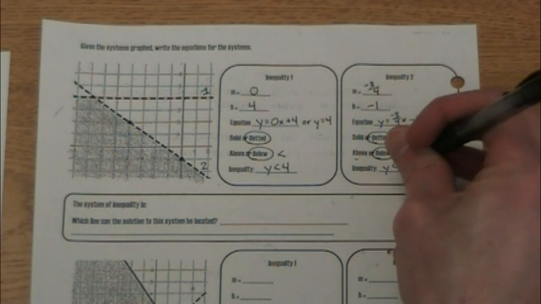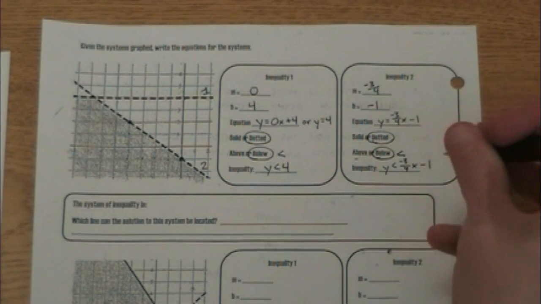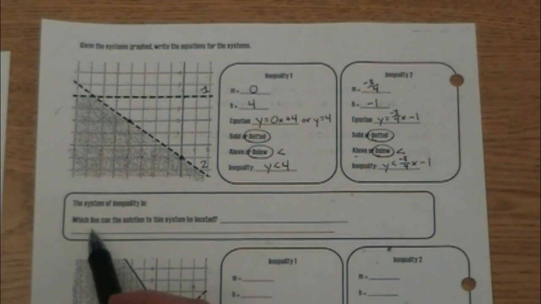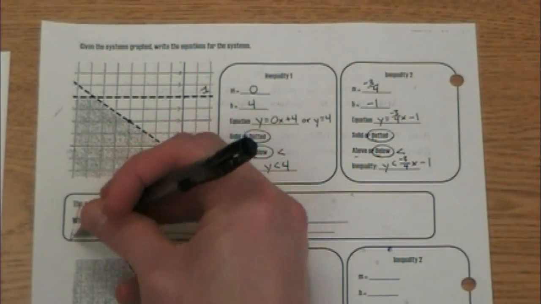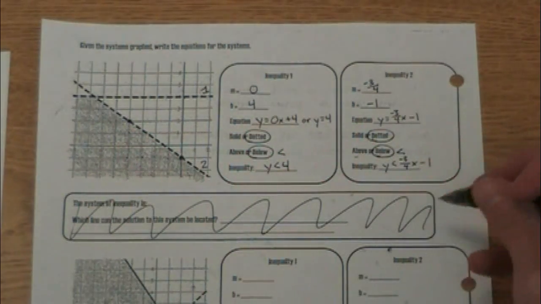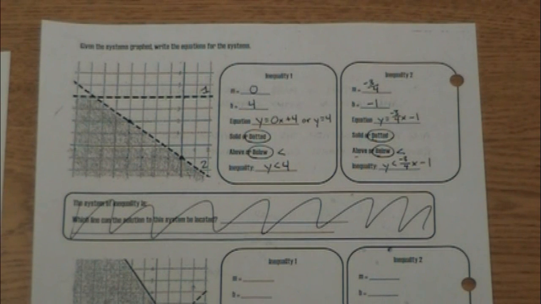Y is less than -3/4 x minus 1. So that is our inequality. Use the above or below to help you with the inequality symbol. Now, this little box here that I just pointed at, we're going to take that out, okay? Because it's kind of confusing, so don't worry about that part.